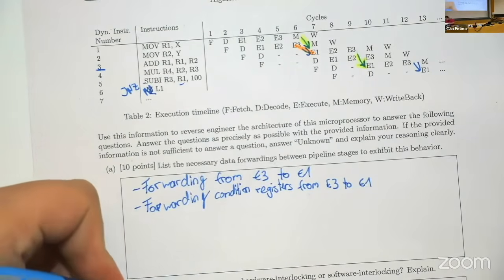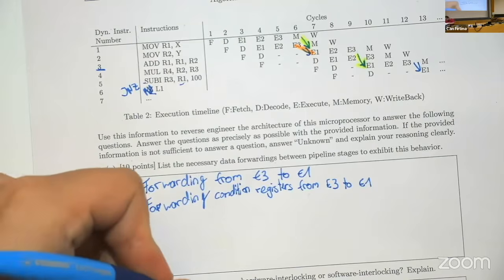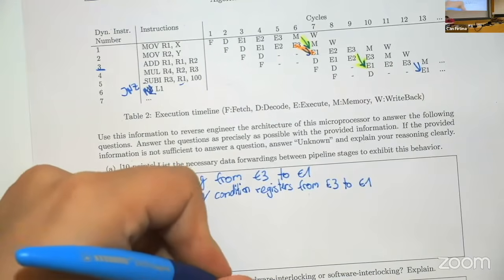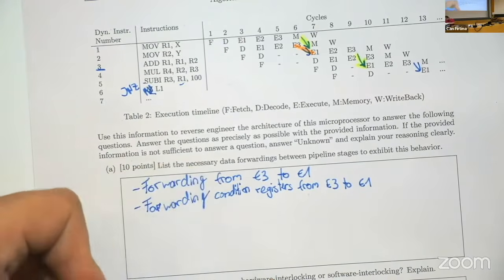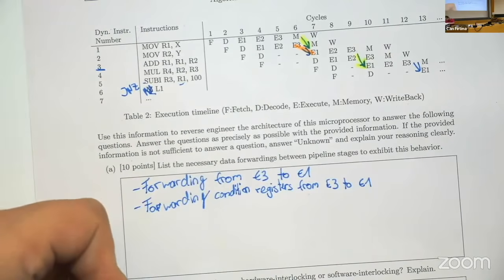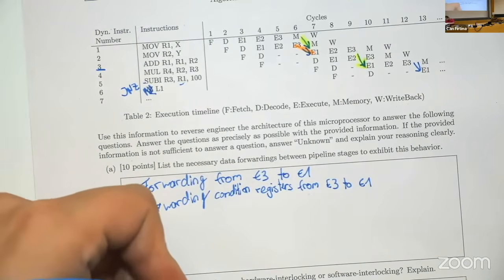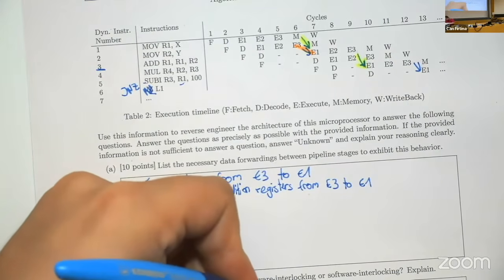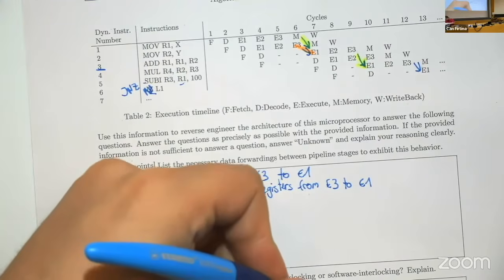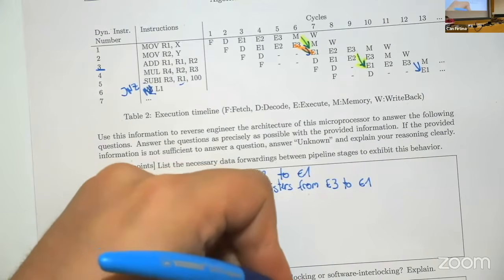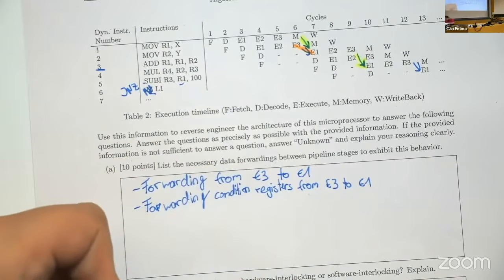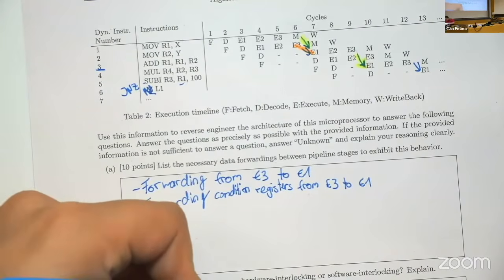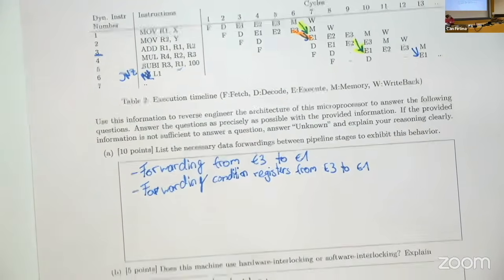So there is hardware interlocking because of two reasons. There are no no-ops in the assembly code, and the machine stalls by itself when necessary.